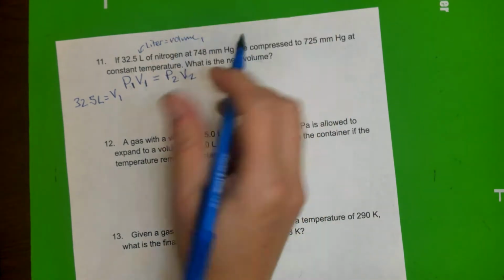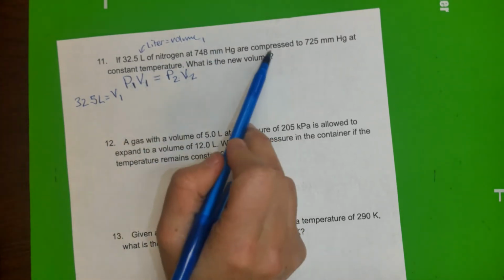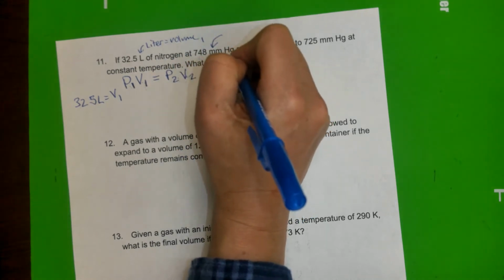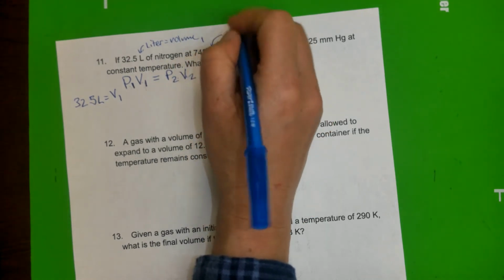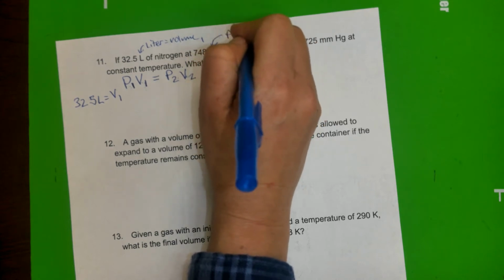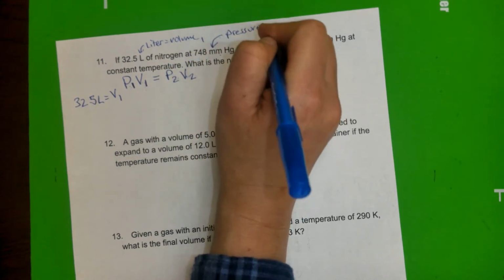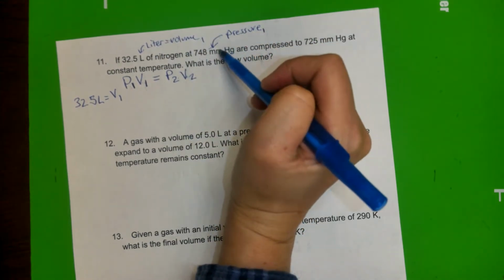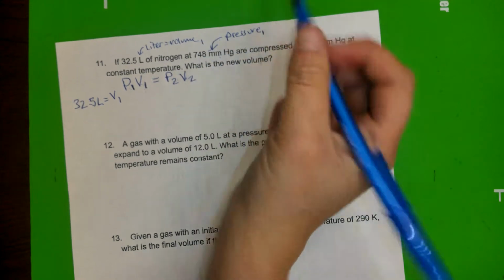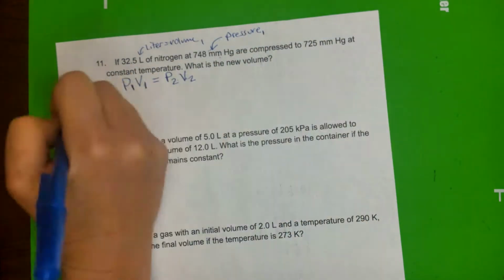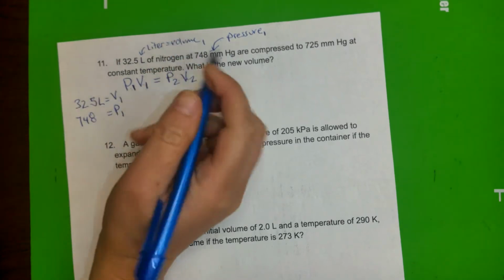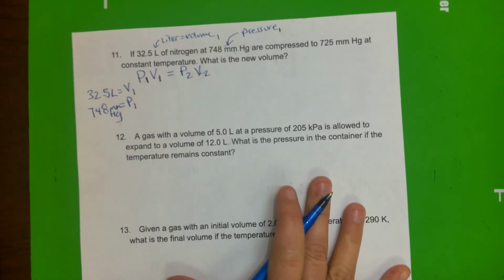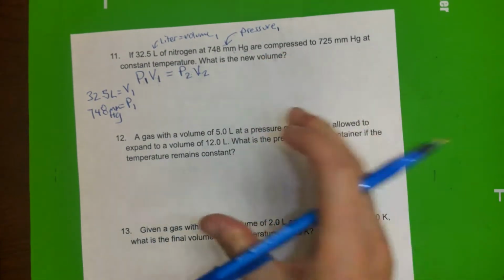Now this is initial because that's how it starts, and then what they do is they compress it. Okay, so this one is mercury, millimeters of mercury. That means that's the pressure. Okay, and that is still because this amount has this much pressure at the beginning. So P1 will be 748 millimeters of mercury. Okay, now they compress it.